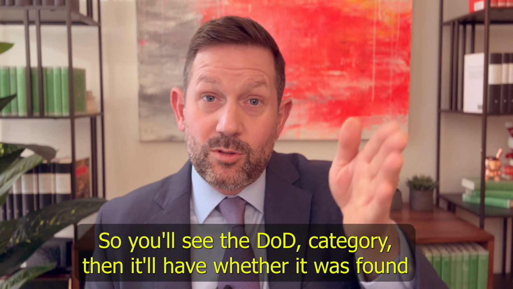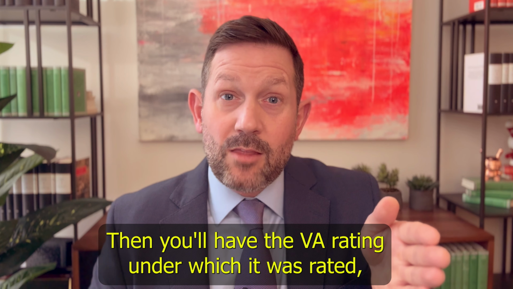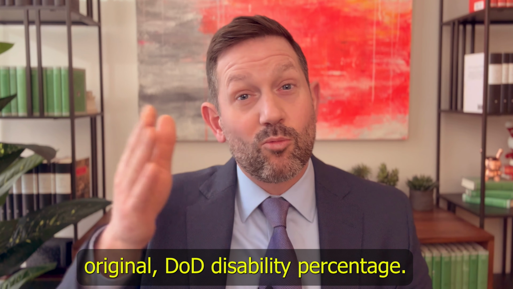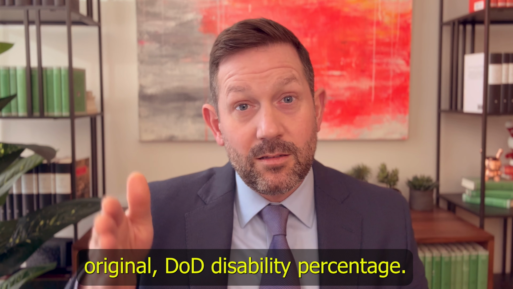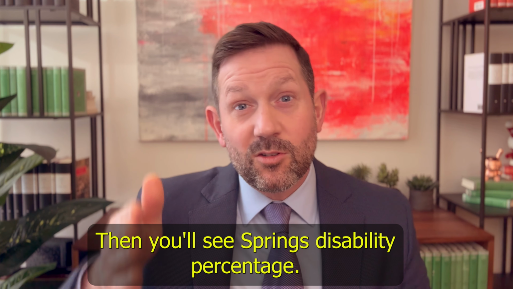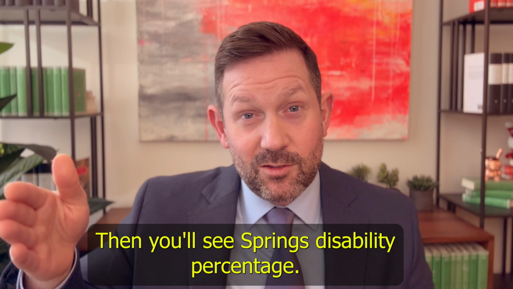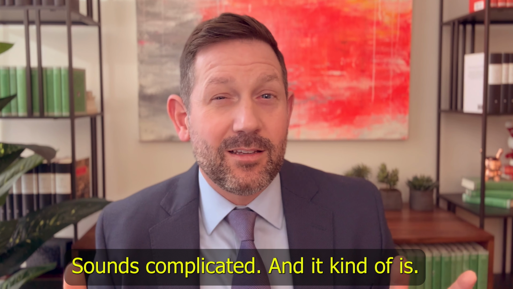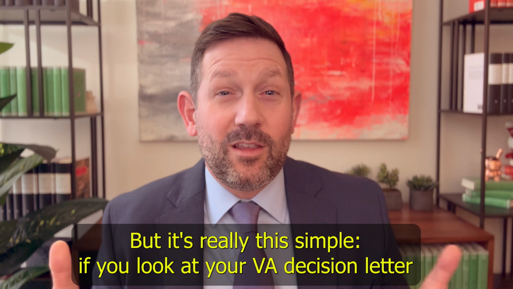Then it'll have whether it was found unfit or fit. Then you'll have the VA rating under which it was rated. And then you'll have the original DoD disability percentage. Then it'll say Springs disability percentage. And lastly, it'll have the bilateral factor, whether or not that's applied. Sounds complicated, and it kind of is, but it's really this simple.